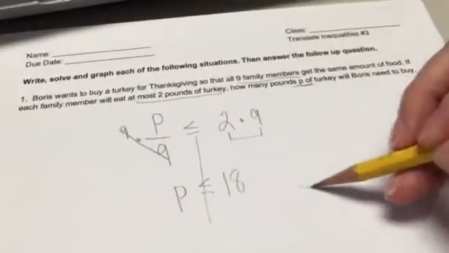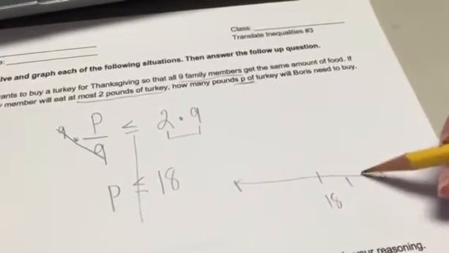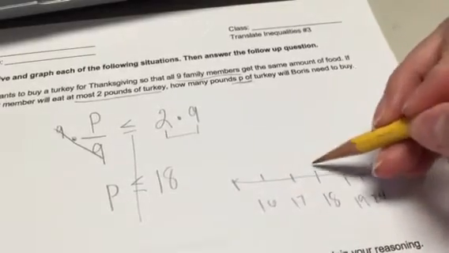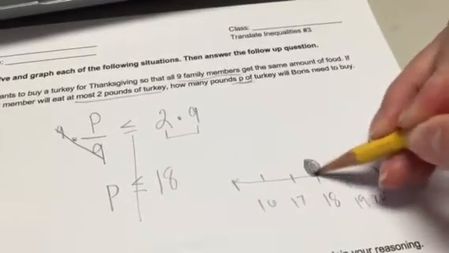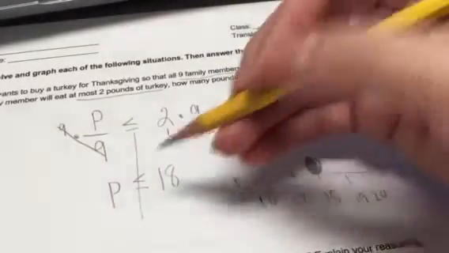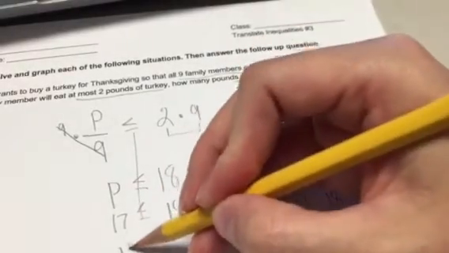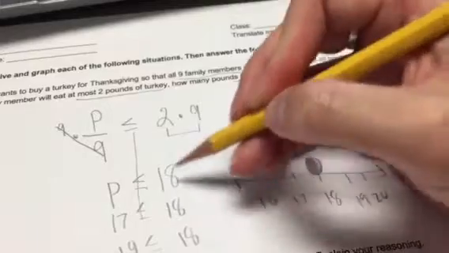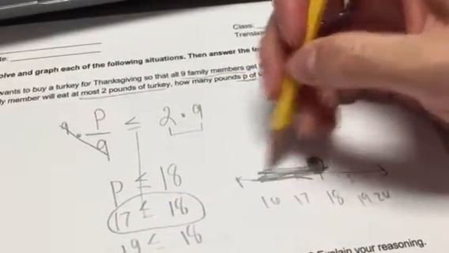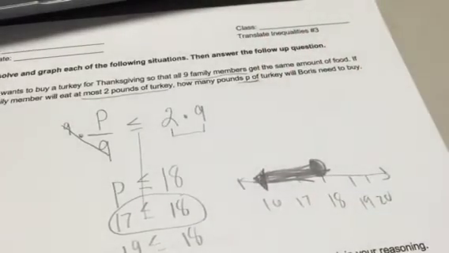So to graph that inequality, you're going to draw a number line. You're going to put 18 in the middle, 2 above, 2 below. My circle goes at 18 and it's going to be closed because of the less than or equal to sign. Then I'm going to try 2 numbers. Is 17 less than or equal to 18? Or is 19 less than or equal to 18? So the only one that's true is the 17. So my solutions are to the left.